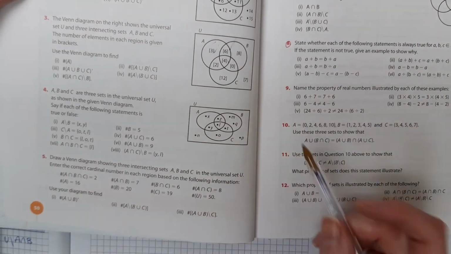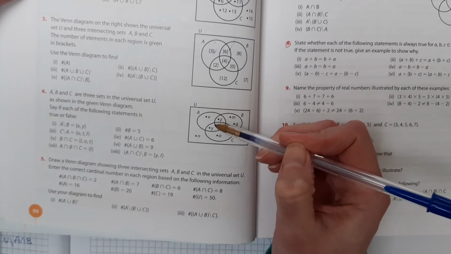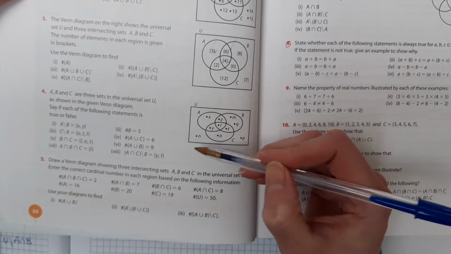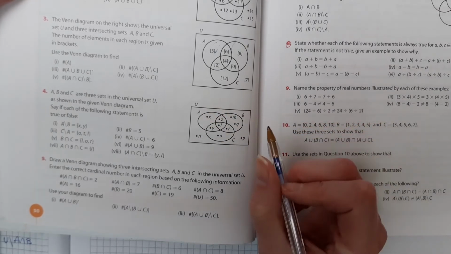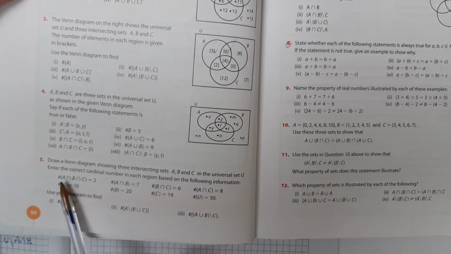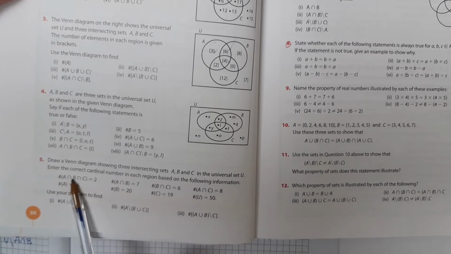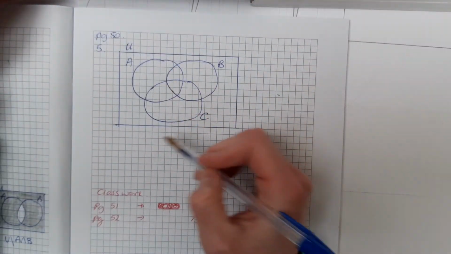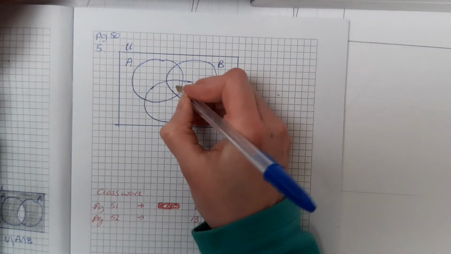As you know at this stage, subbing in the middle bit, the intersection of all 3, is the easiest thing to do, and the bit that goes on the outside. After that we'll take every other piece of information bit by bit. So the cardinal number of A intersection B intersection C, so that's the intersection of all 3, is 2. The intersection of all 3 is inside here, which is 2.